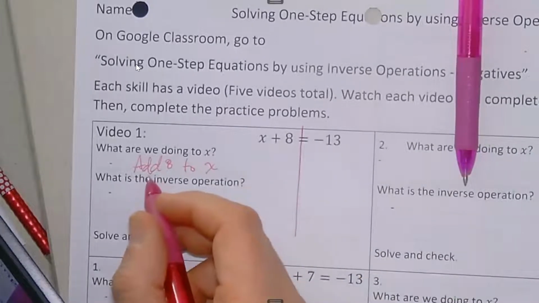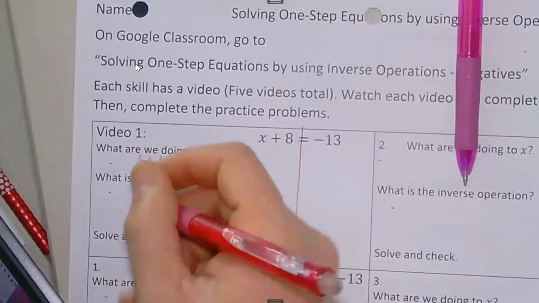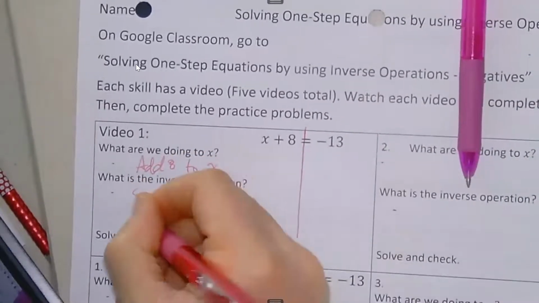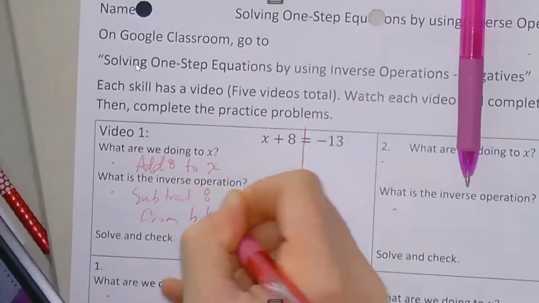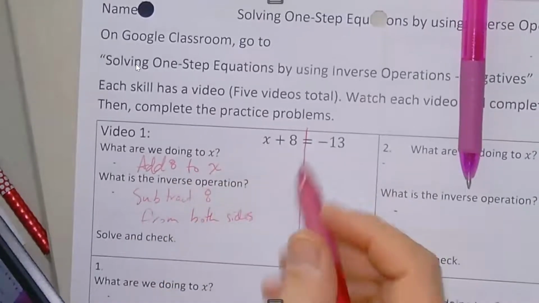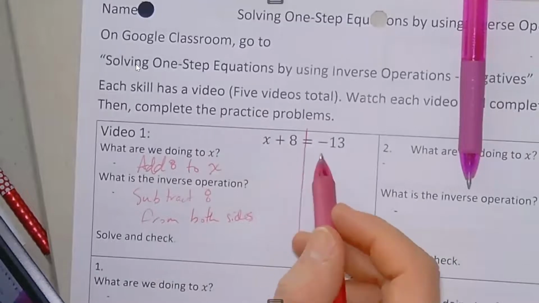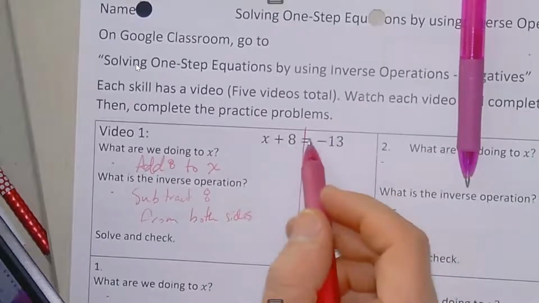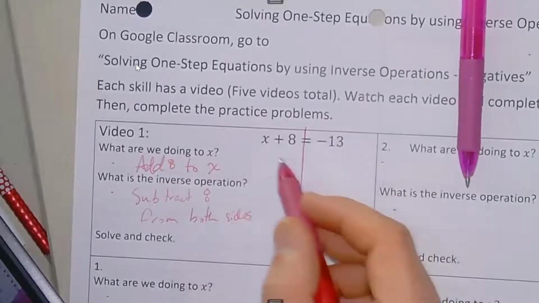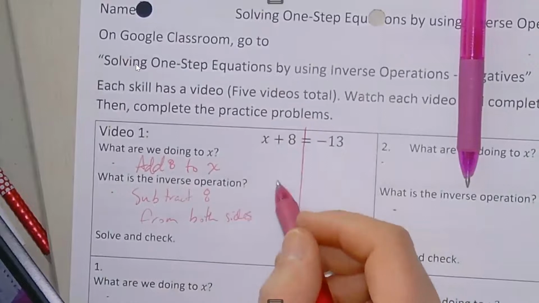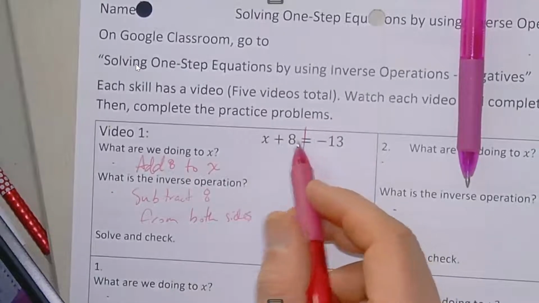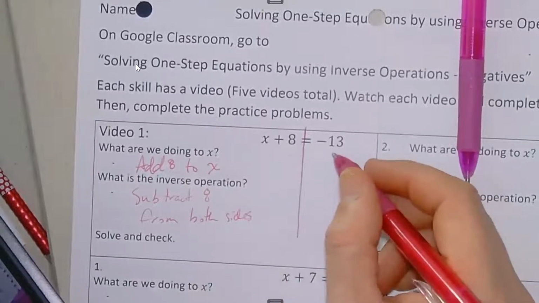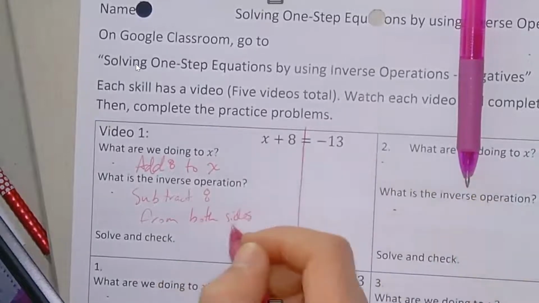The inverse of addition, the opposite of addition, is subtraction. So this is subtract 8 from both sides. Because at the beginning of the problem, our equation is balanced. It says that this has an equal value to this. So if I reduce this side by 8 by subtracting it, for both sides to be equal, I then have to reduce this by 8. So subtract 8 from both sides.